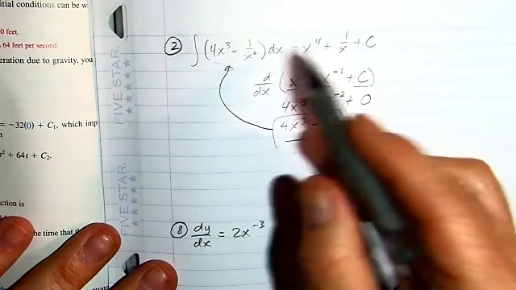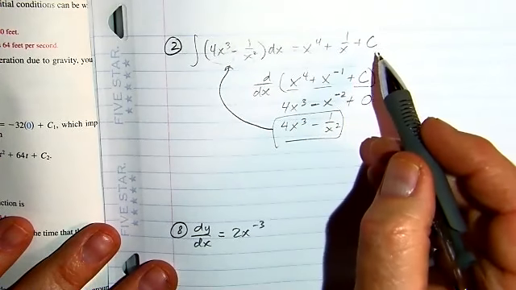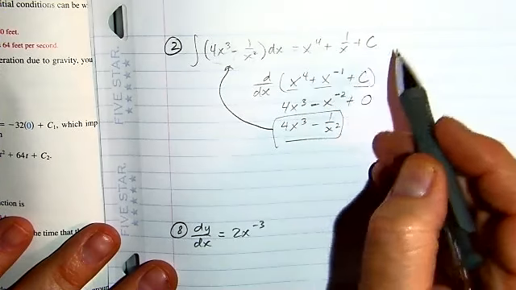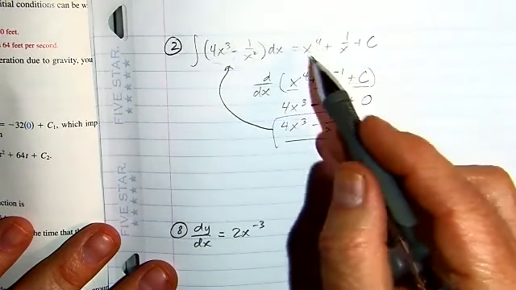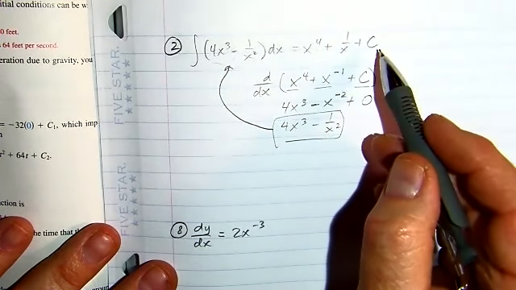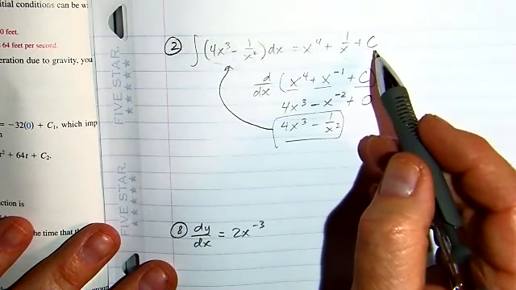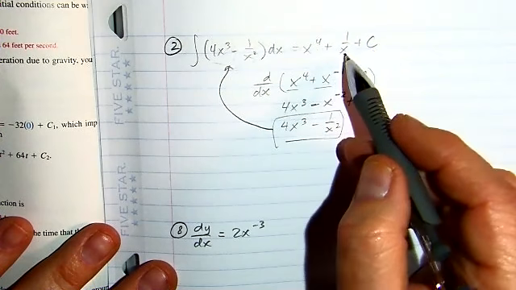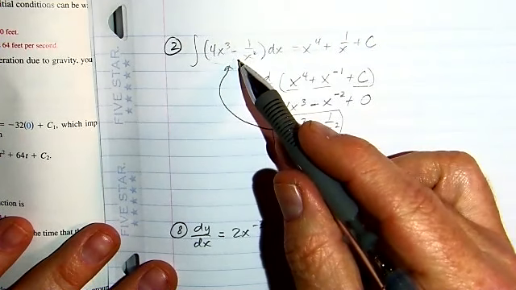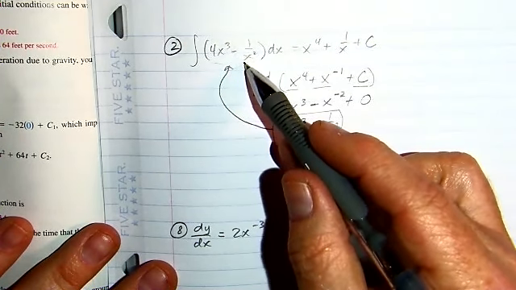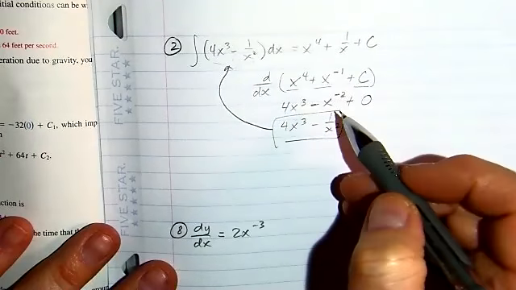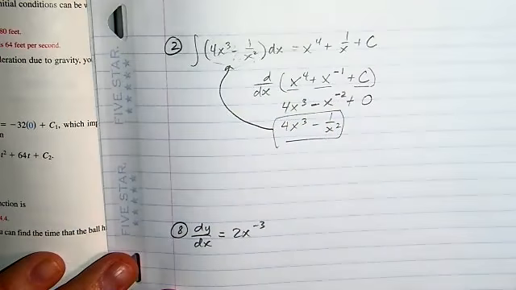When we take the antiderivative, we just write plus c, understanding this is an entire family of functions. c could be 10, c could be -3, c could be 5 pi, c could be anything as long as it's a constant, and this would give us the same integrand inside our integral. So that's example problem number 2.